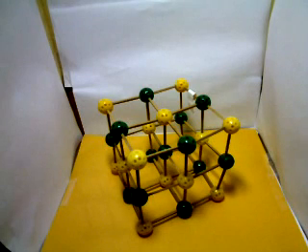In this case, the yellow represent the chlorides, and they're simply, as you can see, in a face-centered cube. Meanwhile, the sodiums in this case occupy all the octahedral holes that are created by the triangles of chlorides that sit next to each other in the array.